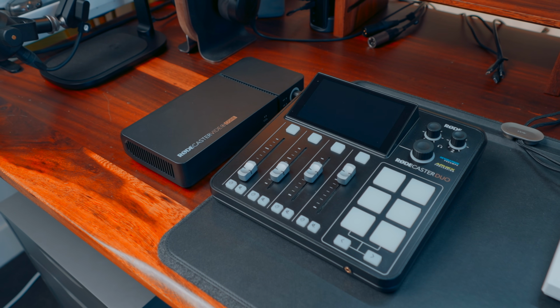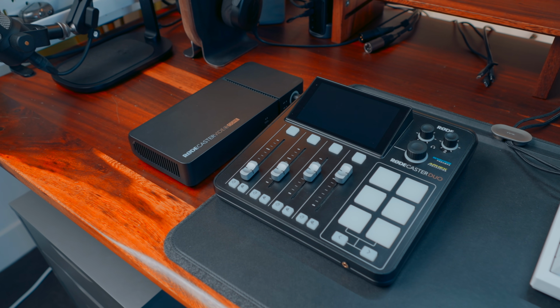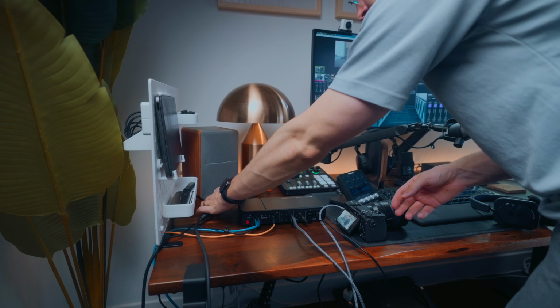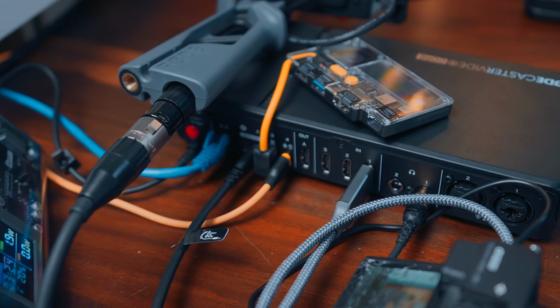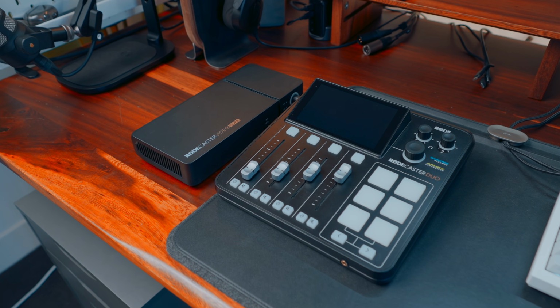I think I realized that using the Core and the Duo together is incredibly powerful. You can do so much both with audio but also with video when you add the Core. But for me as a solo content creator who doesn't stream that regularly or record a podcast, it just felt honestly like overkill. There were so many features that I just wasn't utilizing and it was taking up a significant chunk of space on my desk.